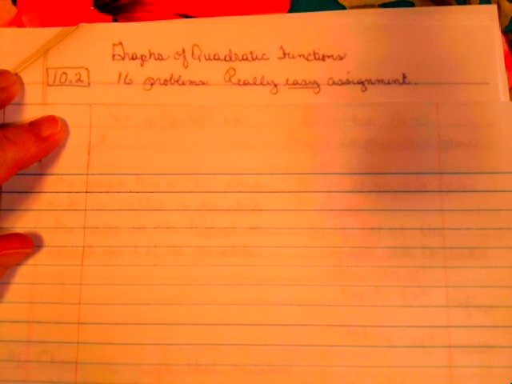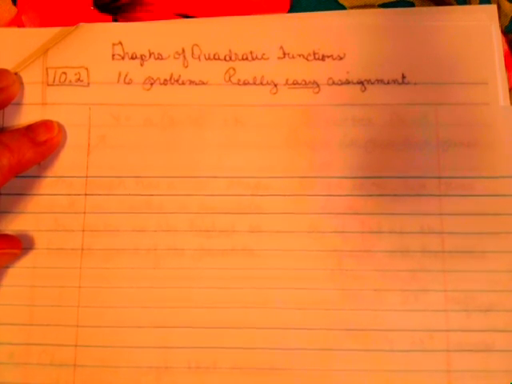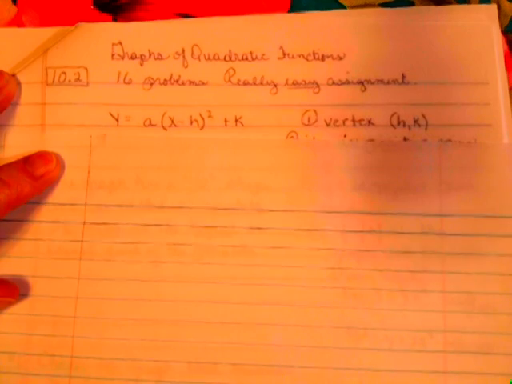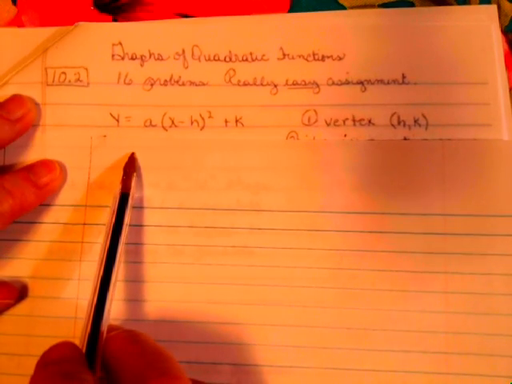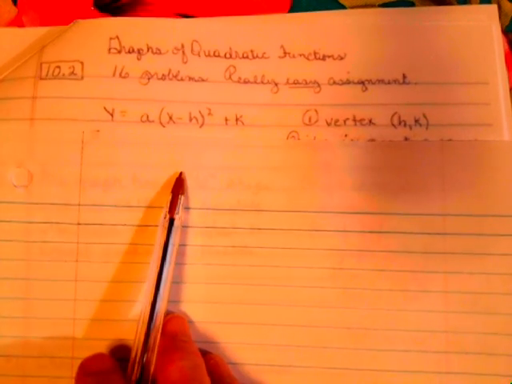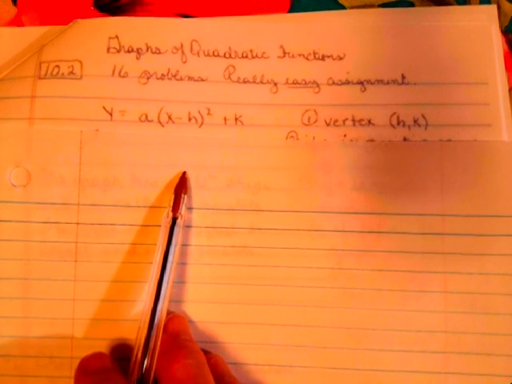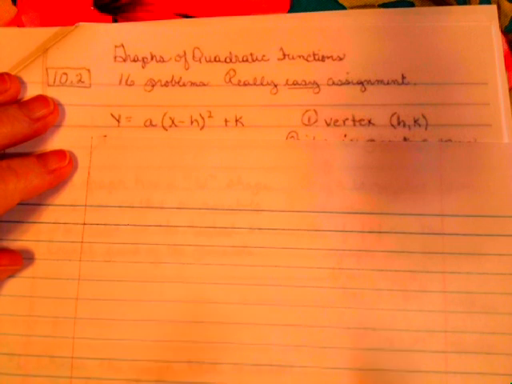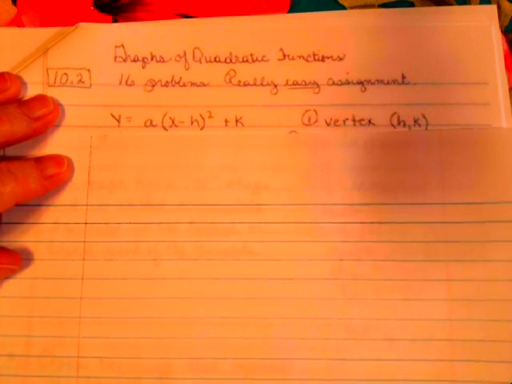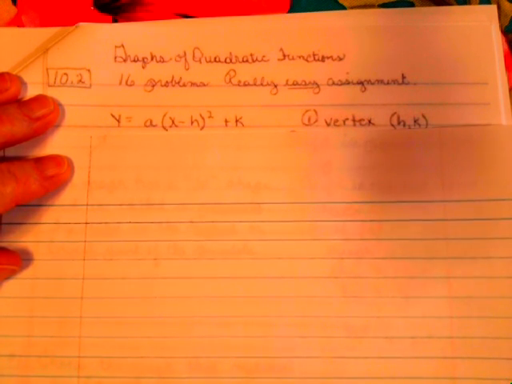10.2, graphs of quadratic functions. There are approximately 16 problems in this lesson. This is really an easy assignment. We are looking at a formula that represents the graph of a second degree equation. We know that the graphs of second degree equations are called parabolas.